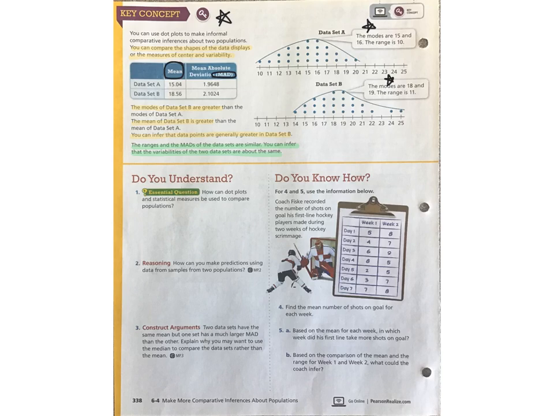In general, the modes of data set B are greater than data set A, and the mean of data set B is greater than the mean of data set A. So the inference that can be made here is that the data points are generally greater in data set B.